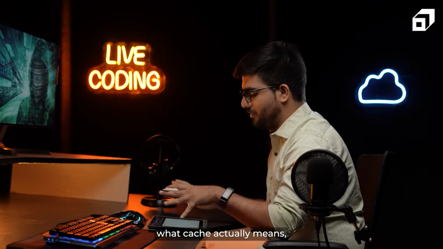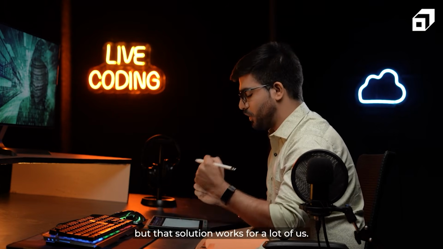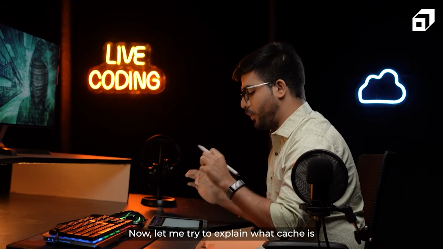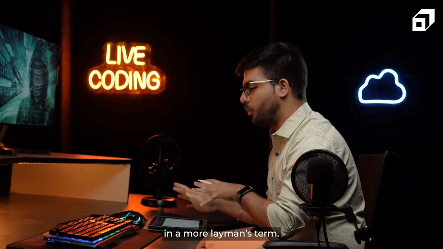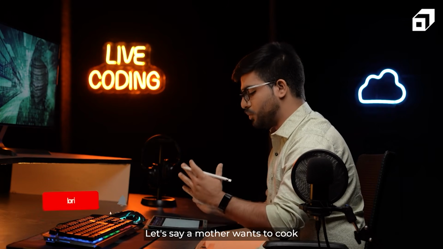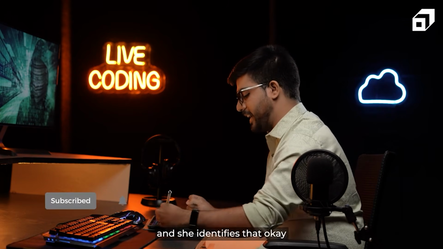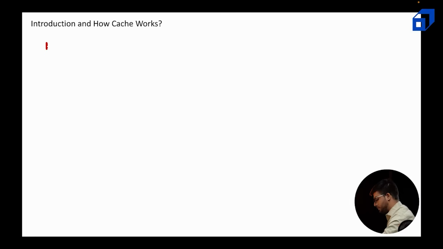Obviously, he has no idea what cache actually means, but that solution works for a lot of us. Now, let me try to explain what cache is in more layman terms. Let's say your mother wants to cook something for dinner and she identifies that there is butter in the refrigerator, there is cheese in the refrigerator as well, you have olive oil.